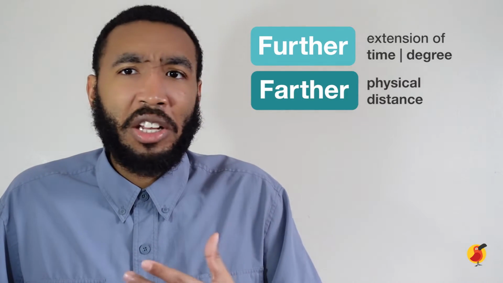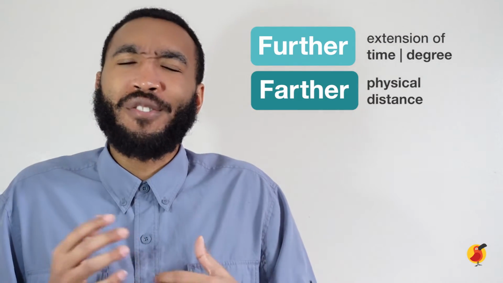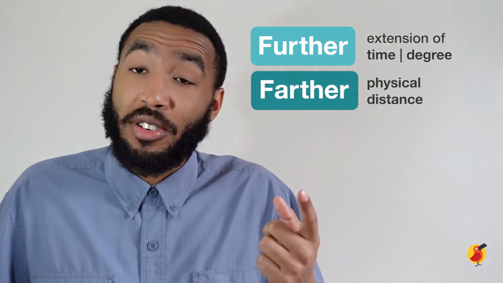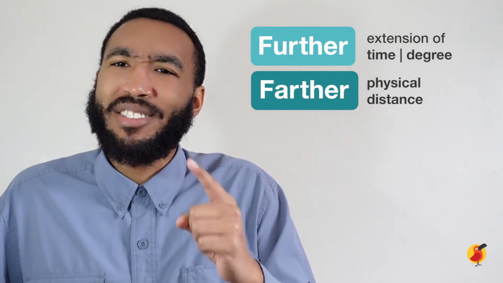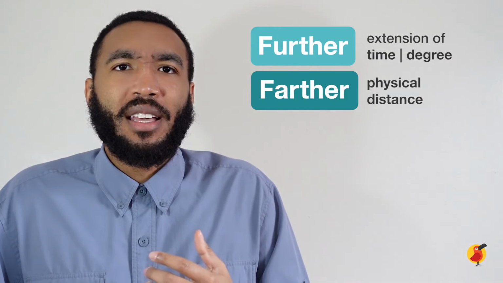Today's lesson was all about further and farther, where further is an adverb that refers to an extension of time or degree, and farther is also an adverb that is used to refer to physical distance.